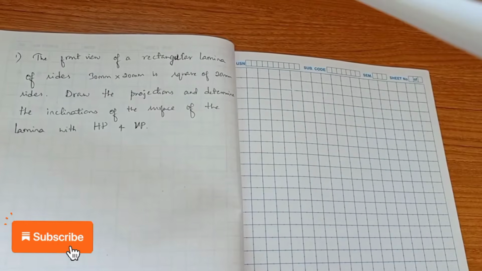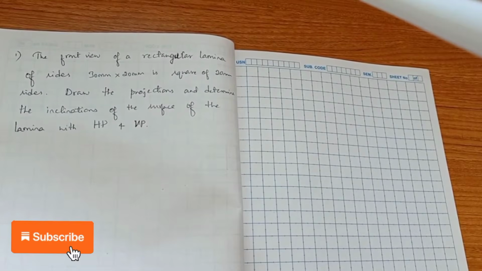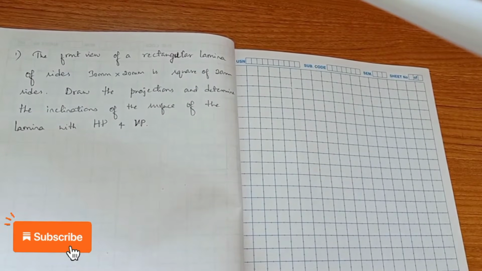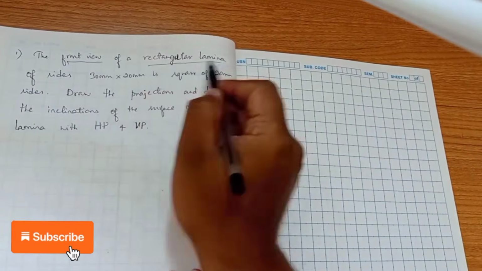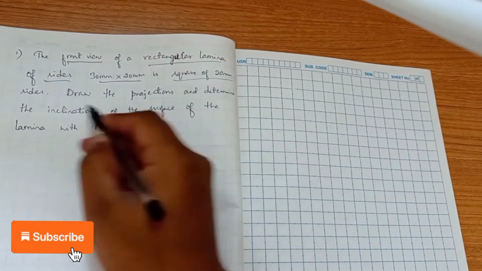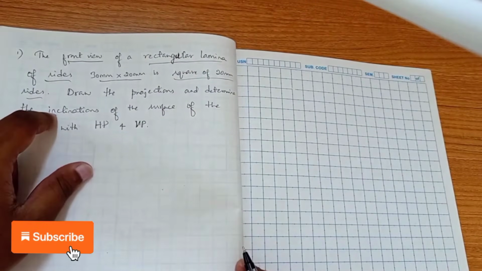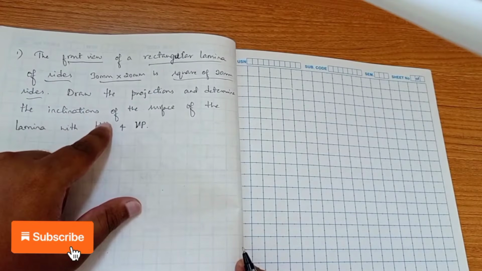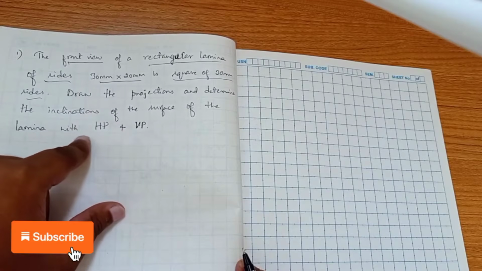Good morning. We see another problem on rectangular lamina. Let us see the question. What is given is that the front view of a rectangular lamina of sides 30 mm by 20 mm is a square of 20 mm side. Draw the projections and determine the inclinations of the surface of the lamina with HP and VP.